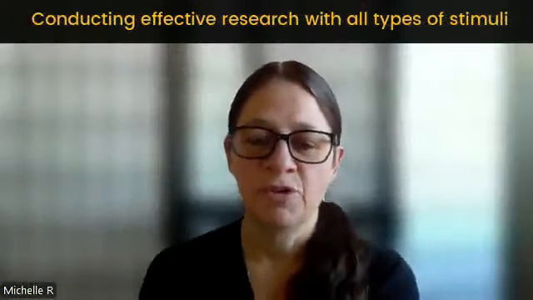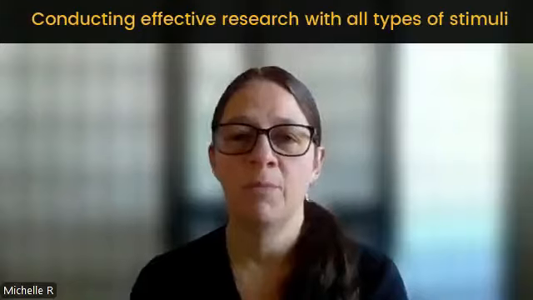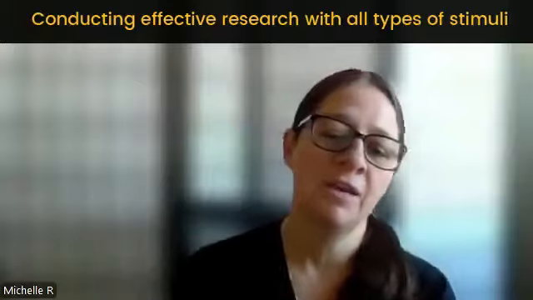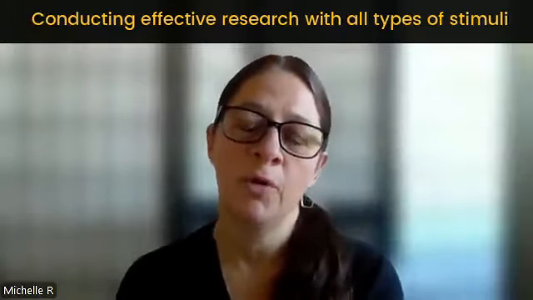So my first question is, what are the most important things or the top things to consider when conducting UX research with stimuli or prototypes?